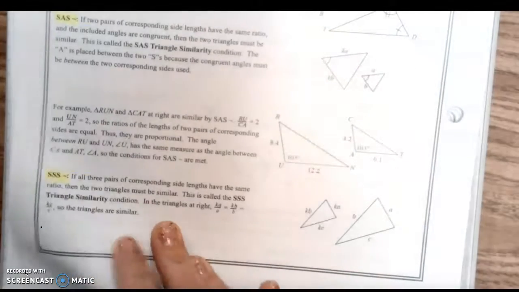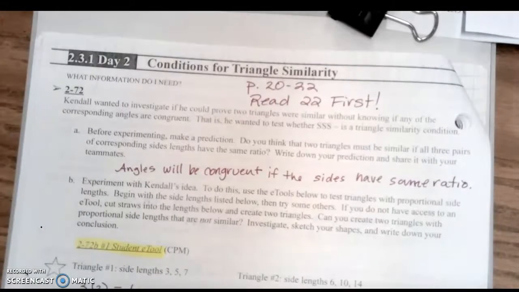Okay, flip back to page 20. And we're going to look at question 72, which says, Kendall wanted to investigate if he could prove 2 triangles were similar without knowing if any of the corresponding angles are congruent. That is, if he wanted to test whether side-side-side similarity is a triangle similarity condition. Before experimenting, make a prediction. Do you think the 2 triangles must be similar if all 3 pairs of corresponding side lengths have the same ratio? Write down your prediction and share it with your teammates.